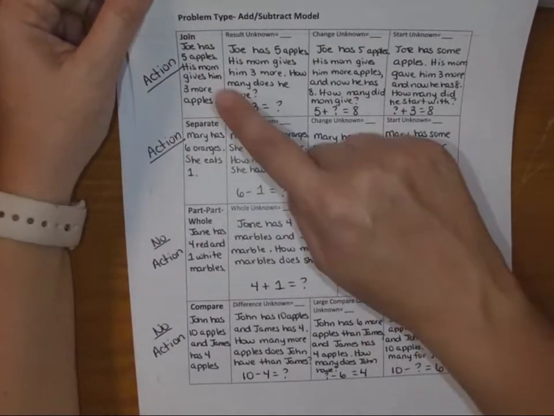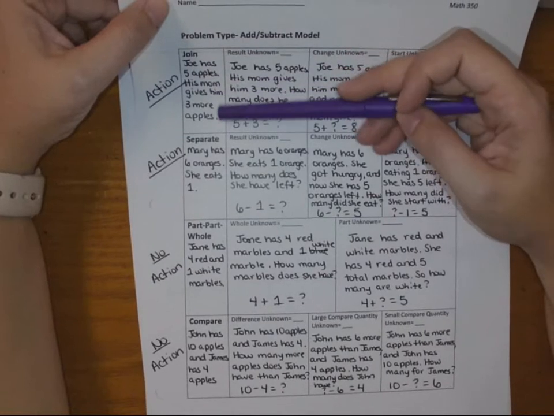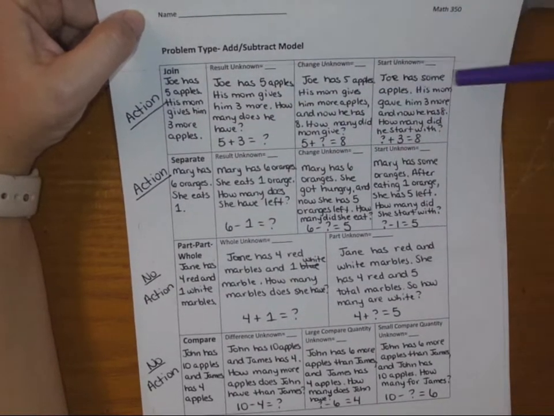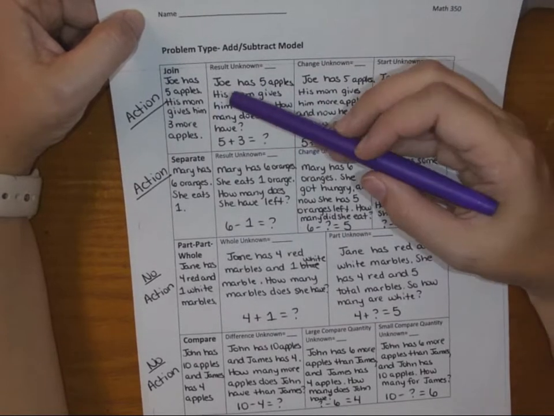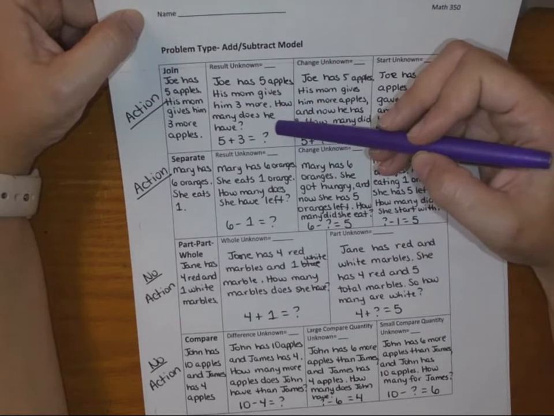So if we were going to do a join problem, we're talking about Joe. Joe has 5 apples. His mom gives him 3 more apples. So I could do that problem 3 different ways. I could do the result unknown, the change unknown, the start unknown. So the result unknown would be Joe has 5 apples. His mom gave him 3 more. How many does he have?